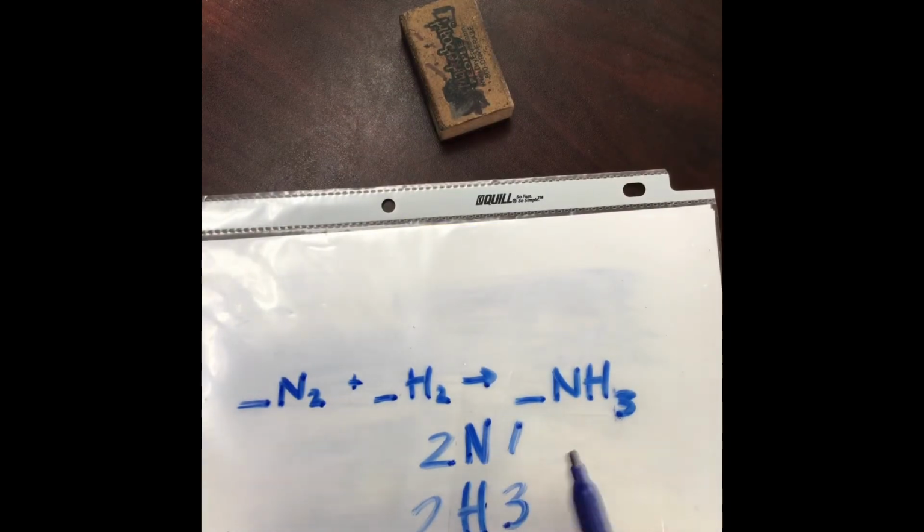Now the goal is to get these numbers to match. These numbers do not match. This is a 2 and a 1 and a 2 and a 3. They don't match. The goal is to get them to match. And we do that by putting numbers in front of them, and they multiply whatever is there.